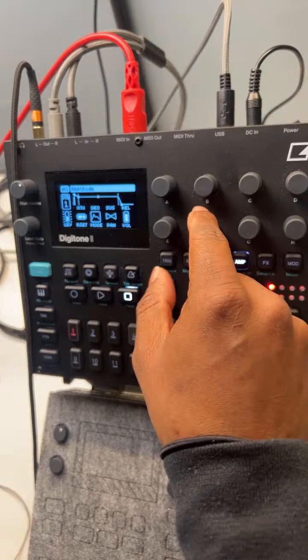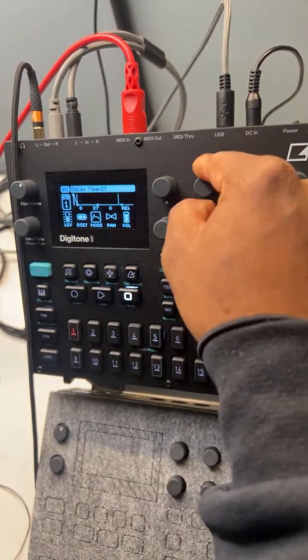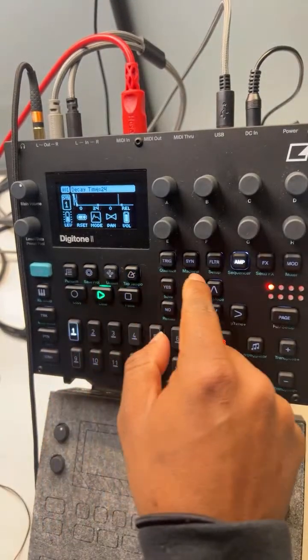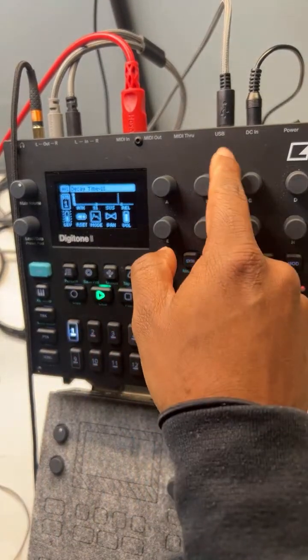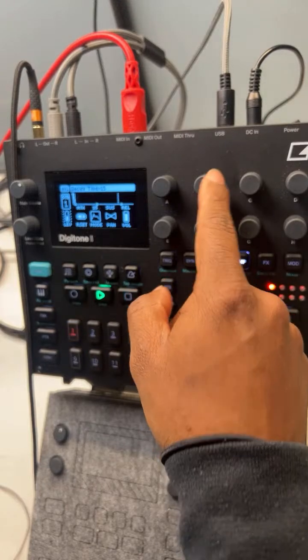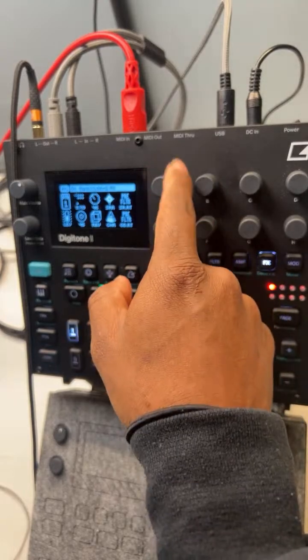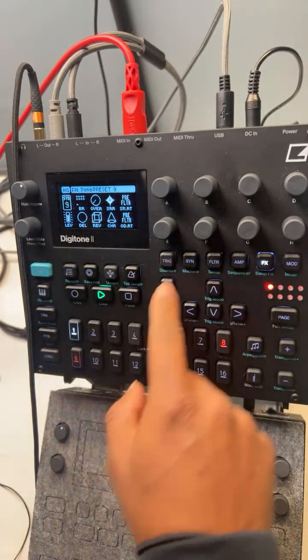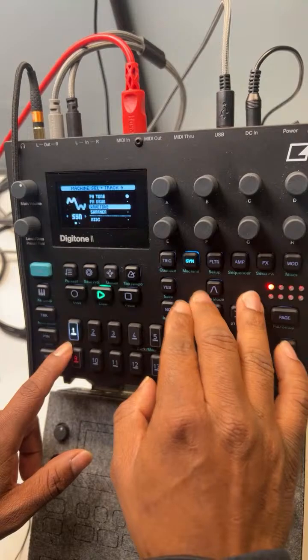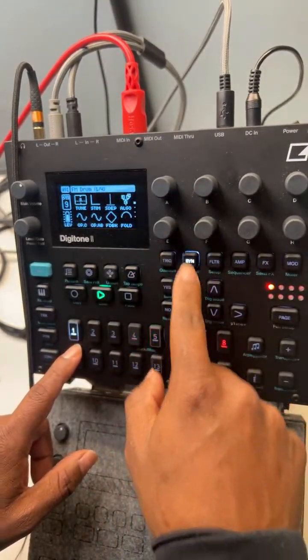This is a Digitone 2. It's pretty cool. It's an FM synthesis. Ooh, this is. All right, so that's a good start.